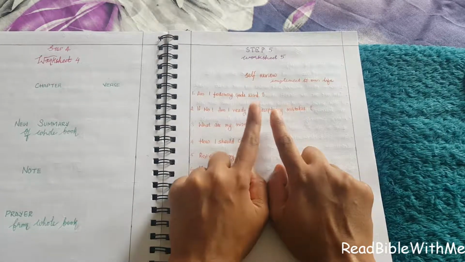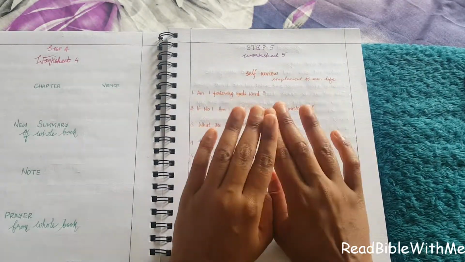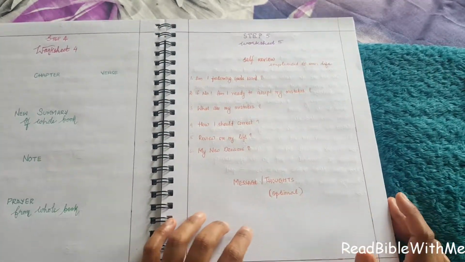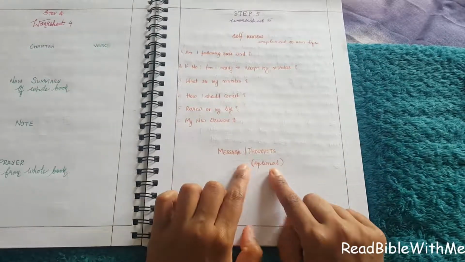This step is very crucial. If you're not accepting the mistake, you cannot change at all. So once you accept that, then you do the review. And this is completely optional.